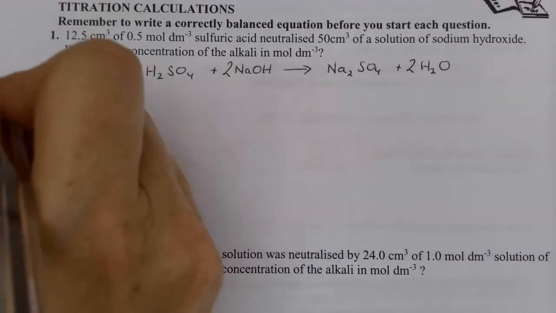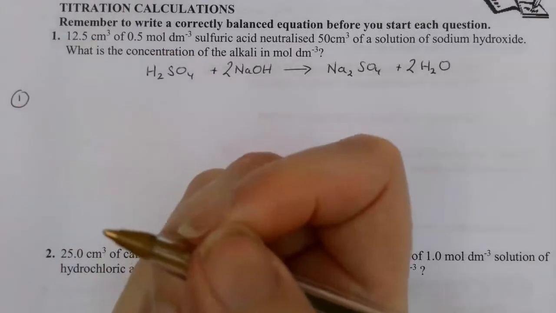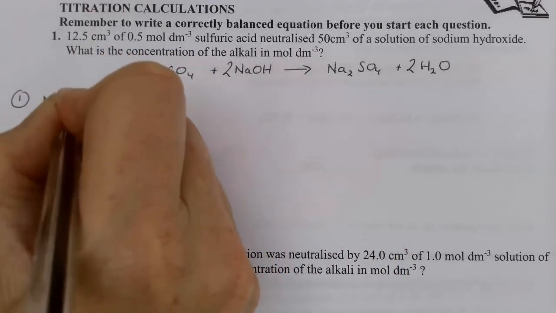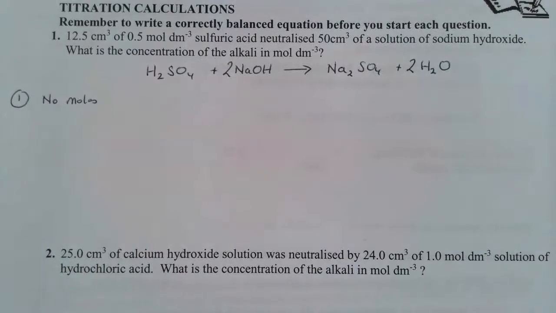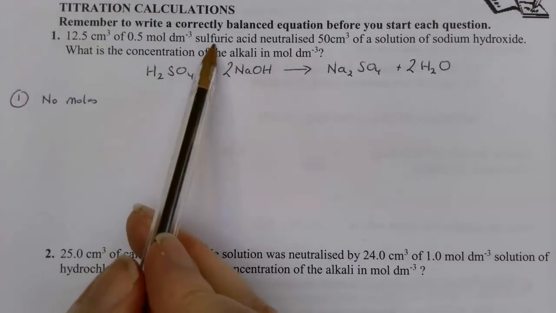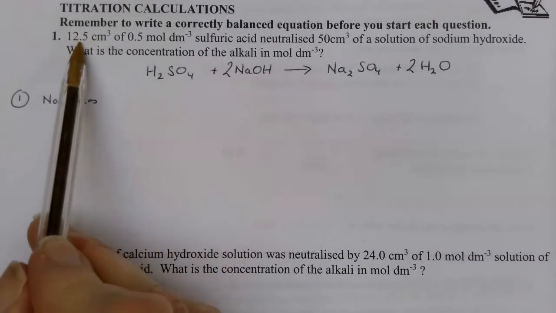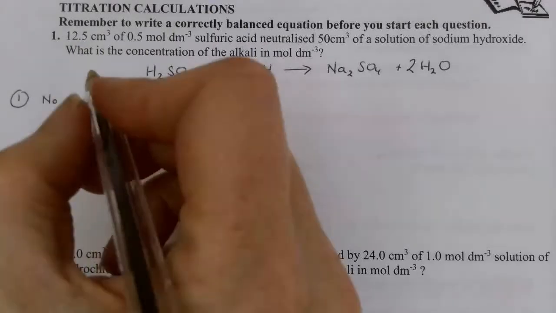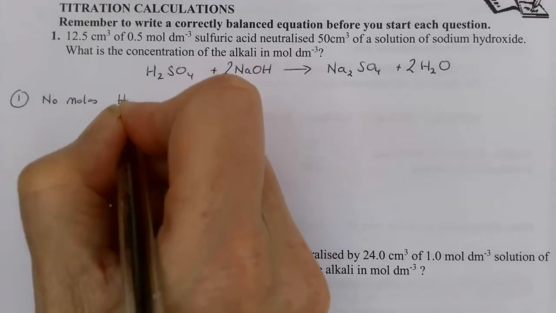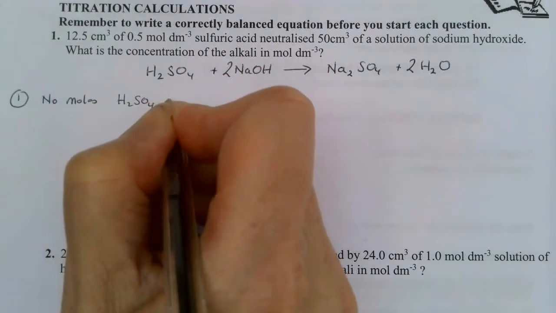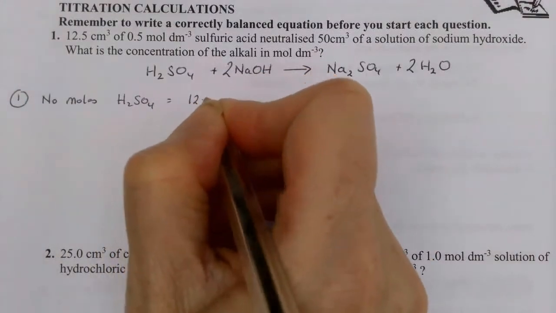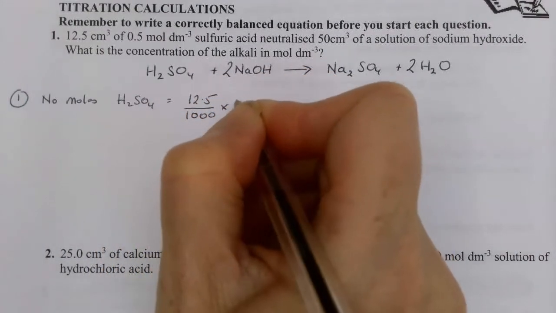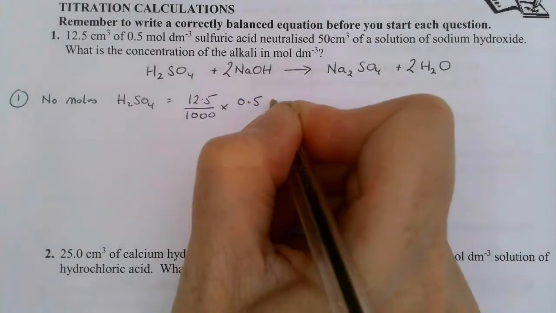The first step we do, and it's always the same, the first step we work out the number of moles. So the number of moles that we can work out in this case is the sulfuric acid, because I've been given both the volume and the concentration of the sulfuric acid. So the number of moles of sulfuric acid is equal to my volume, 12.5, divided by 1,000 times my concentration, which is 0.5.